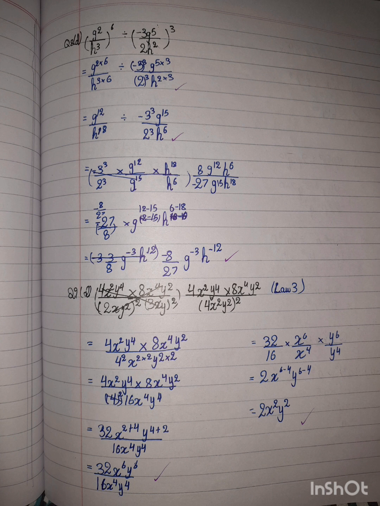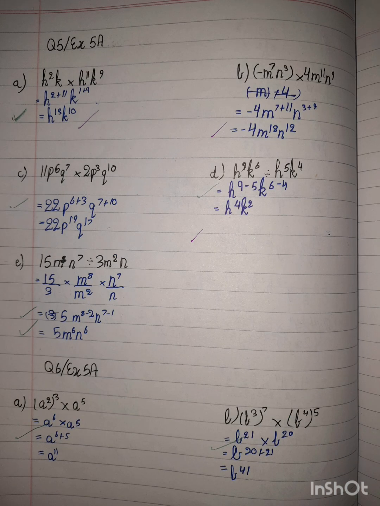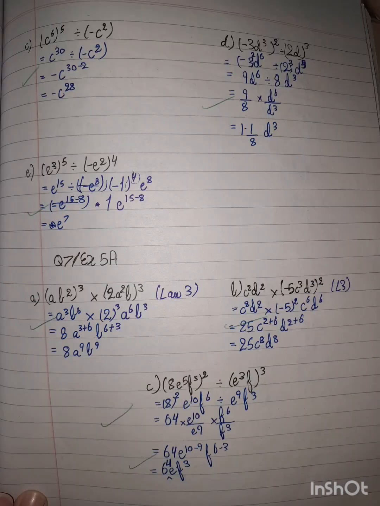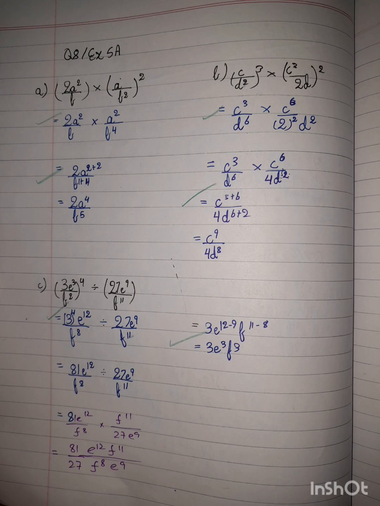And if you are opening the bracket, you are basically writing what is minus 2 raised to power 3. So you need to take power of the sign as well, and you need to see which sign will come in the answer. So this is question number 6. Moving on to question number 8. All the parts are solved.